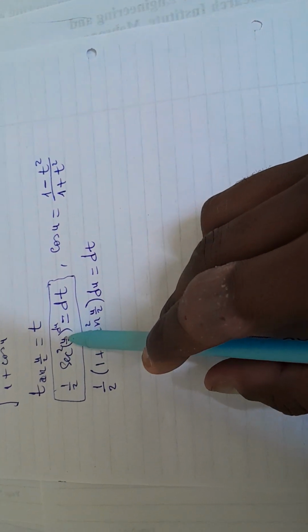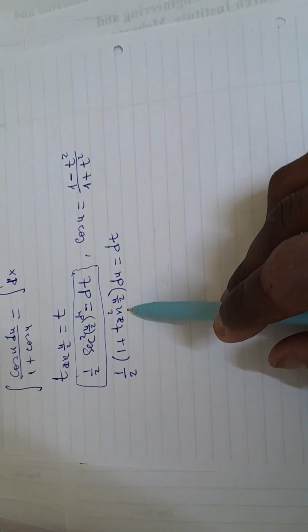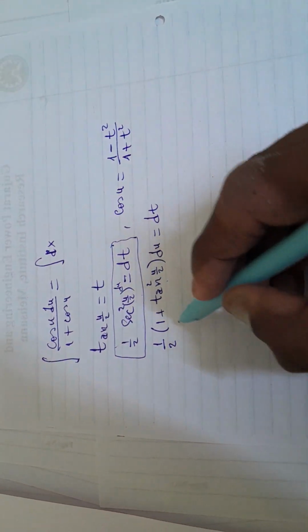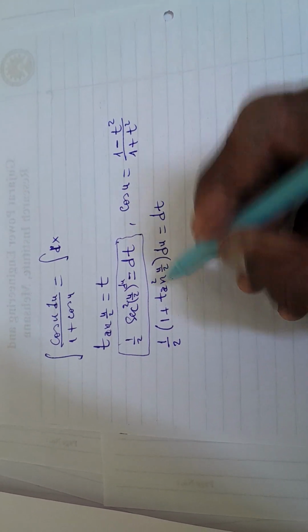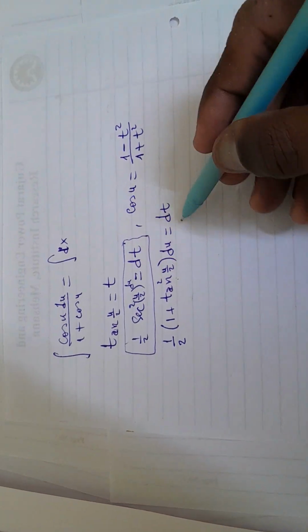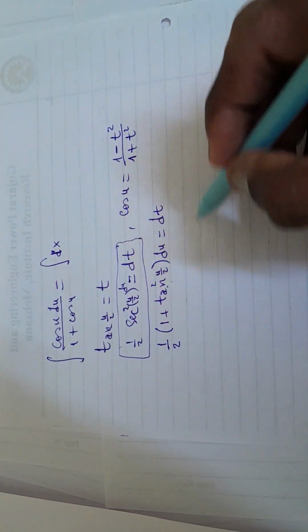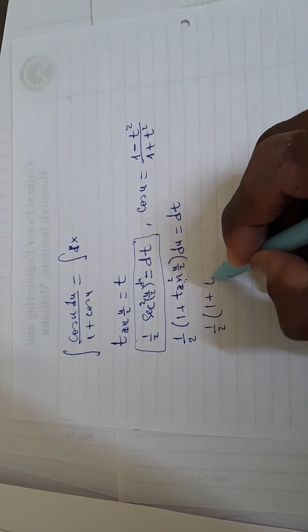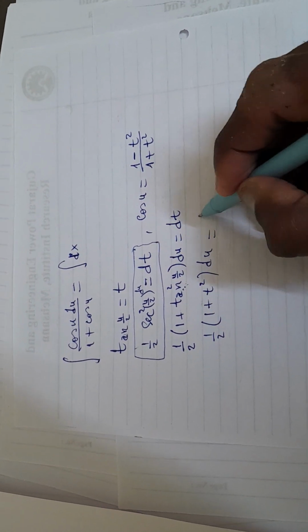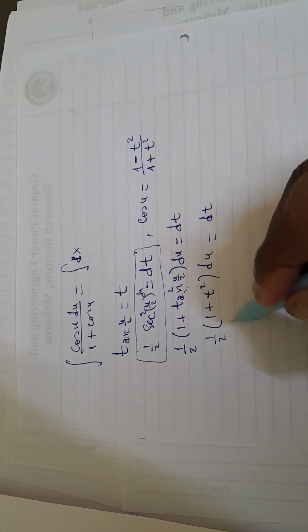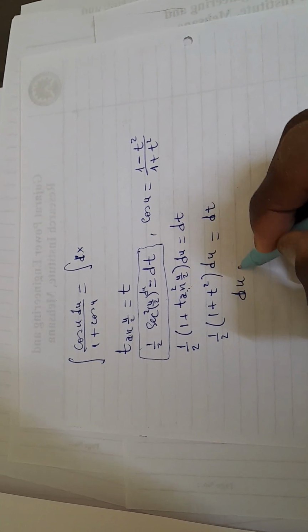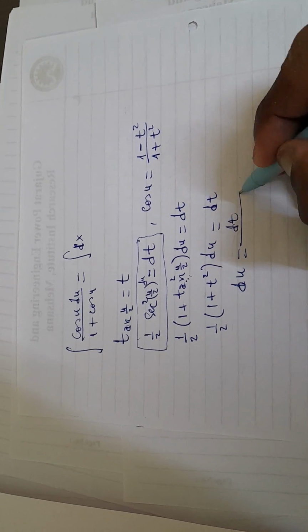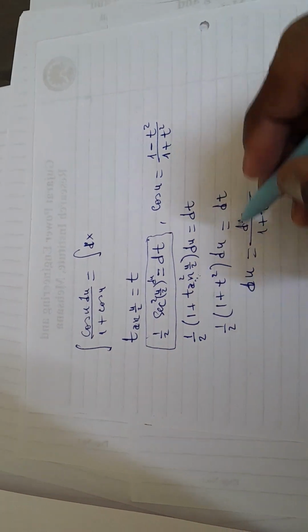So sec square of u by 2 is the same as this. And just by looking at this, directly you can see that this one is the same as t. So it will be 1 by 2, 1 plus t square du equals dt. You can send this one over there. This will be du equal to dt times 1 plus t square, and these two come here.